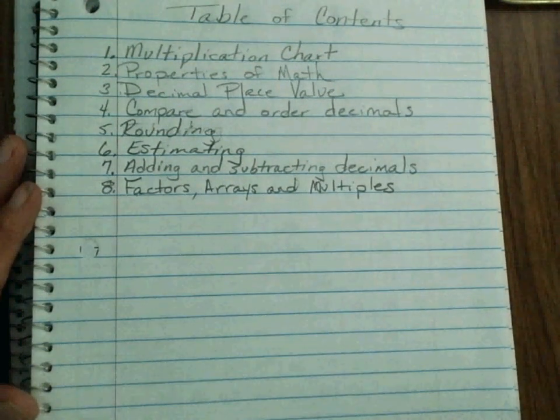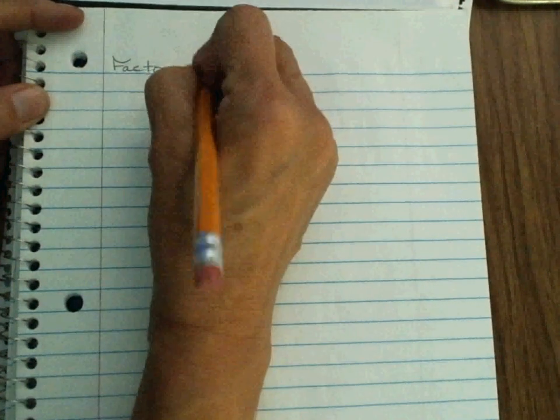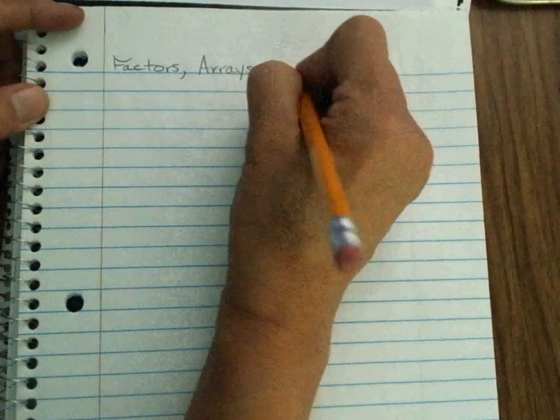Okay, so let's move to our next available page. And it is factors, arrays, and multiples.